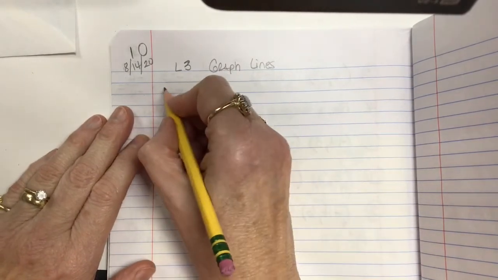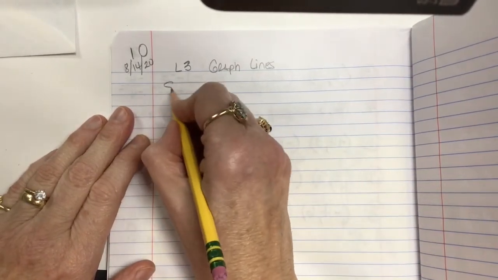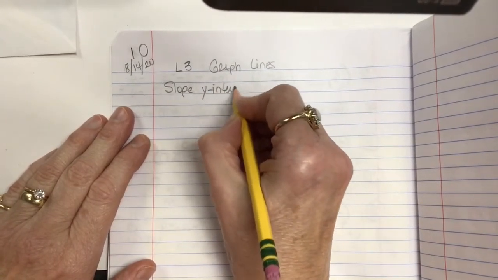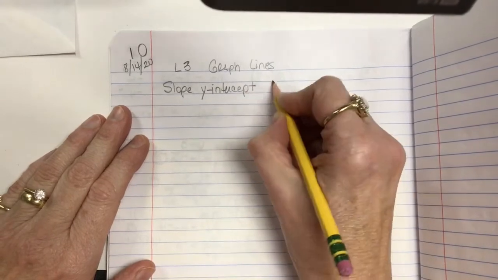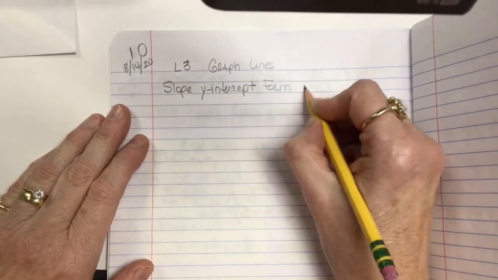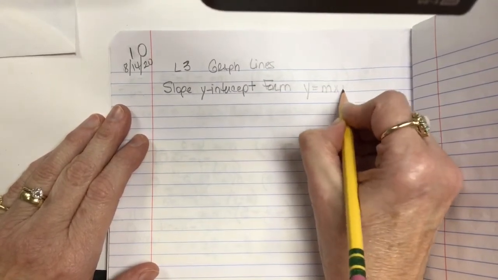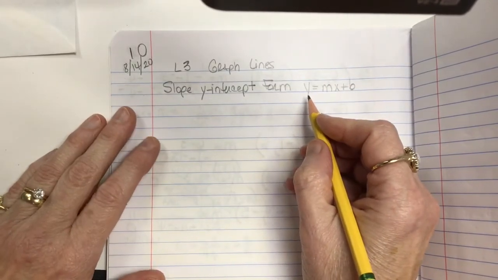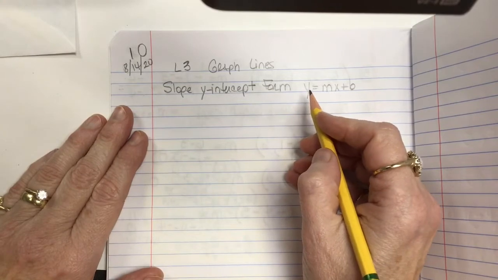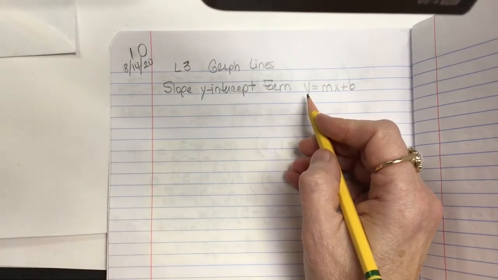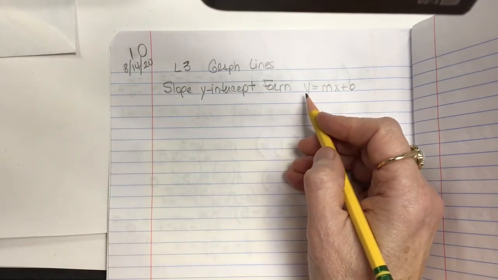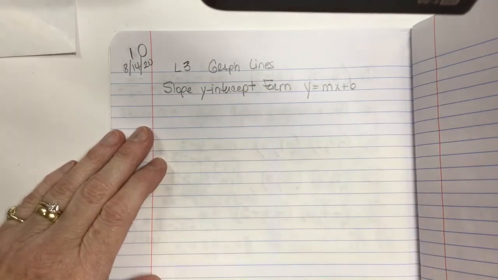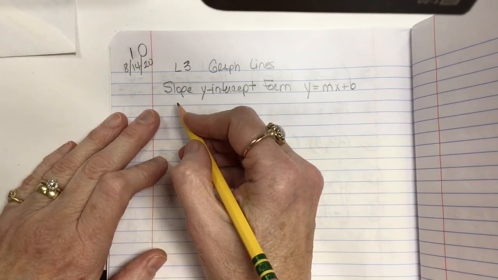So we're interested in graphing lines by slope y-intercept form, which is y equals mx plus b. Now, you will see in Algebra 2 that we do a lot of, instead of y, now your calculator has a y equals key, but a lot of times we will call that something else. So we'll address that as we move a little bit further in Algebra 2.